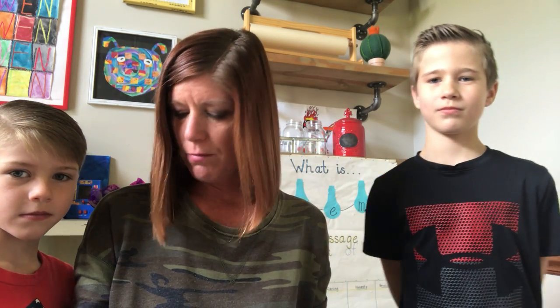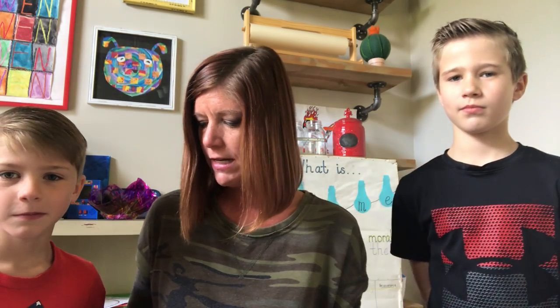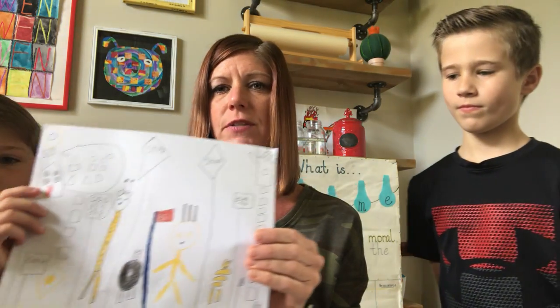I brought my friends with me. I've got Owen and Cooper, and Cooper is going to show you his picture that he created after watching that shape video about the cockatoo and the tiger.